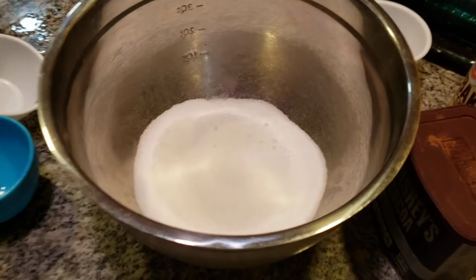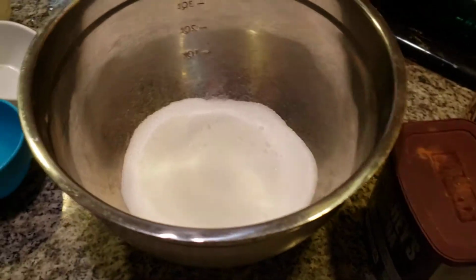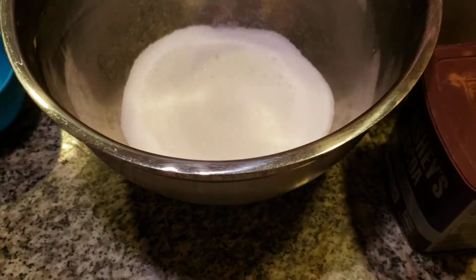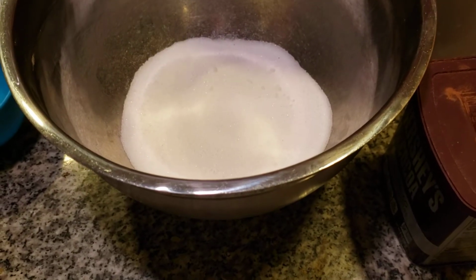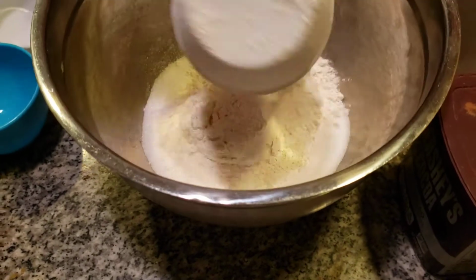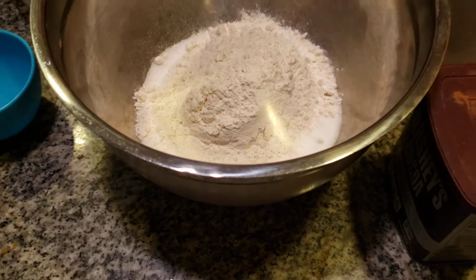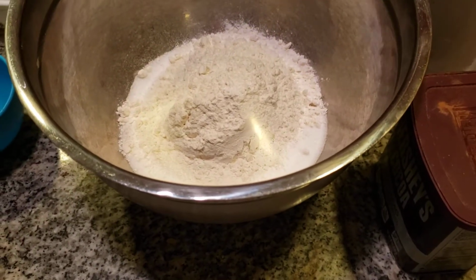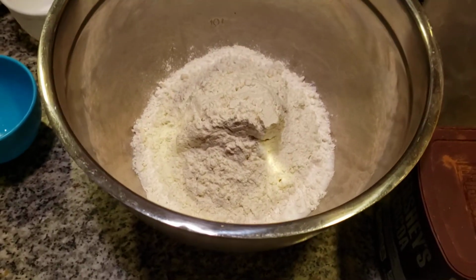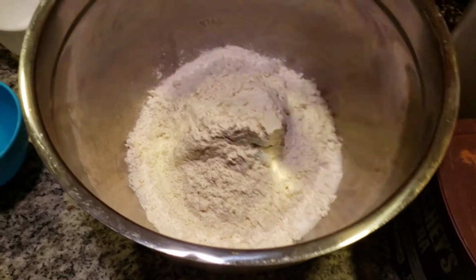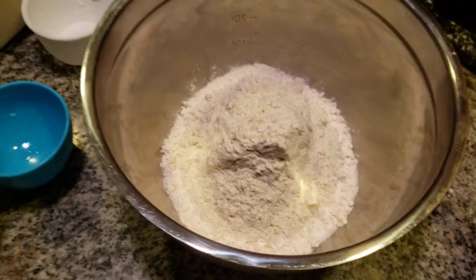Next step I want to do is add in 1 3/4 cup of all-purpose flour. It's amazing how things get invented in different centuries. 1 3/4. Try to follow the recipe to the T, okay? 3/4 cup of all-purpose flour. Now the next thing is I want to add in this 3/4 cup of Hershey's cocoa. My grandmother swore by this.